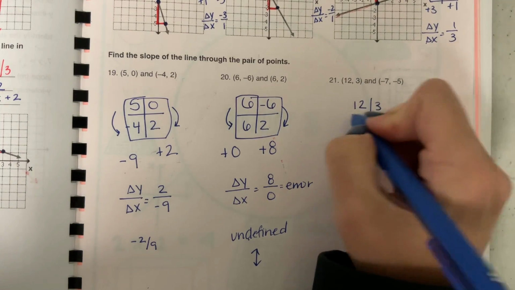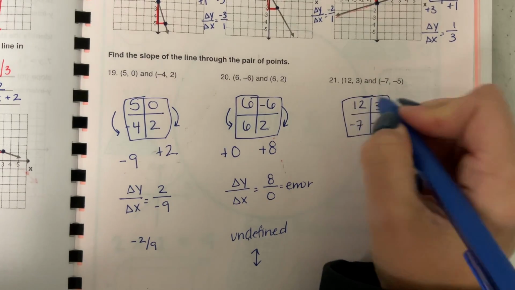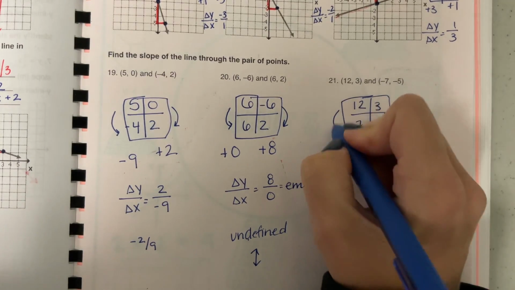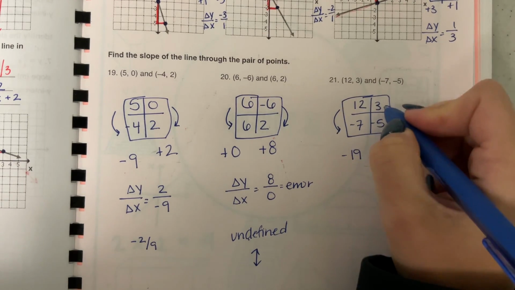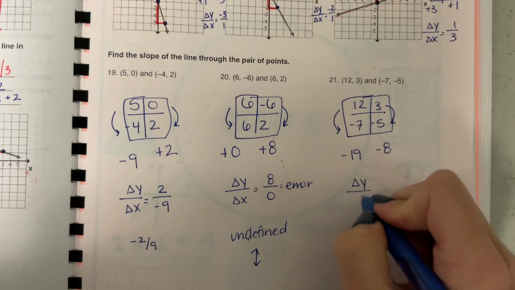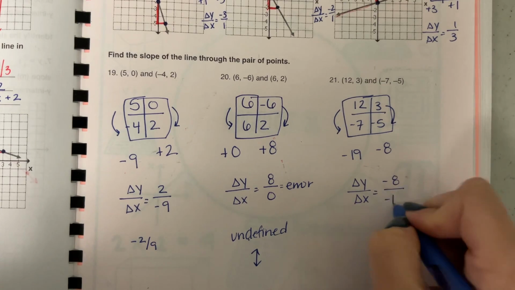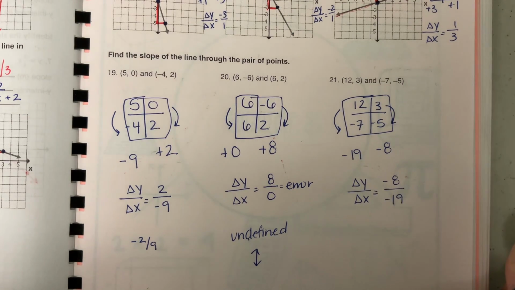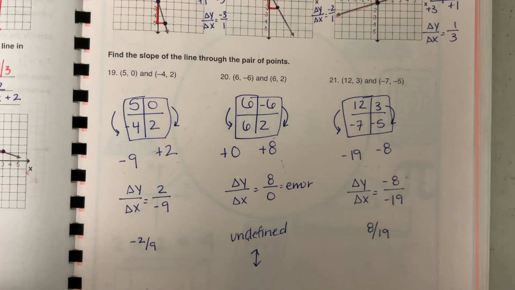For our last problem, (12, 3) and (-7, -5). Going from 12 to -7 is going down 19. Going from 3 to -5 is going down 8. Setting up our fraction as a change in y over a change in x, -8 divided by -19 gives us a decimal answer, so we use our arrows to convert it back into a fraction, 8/19.